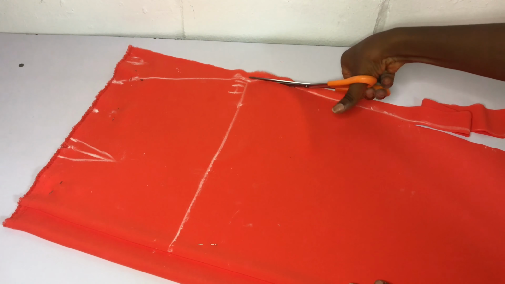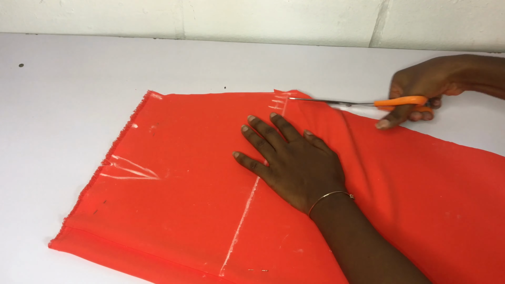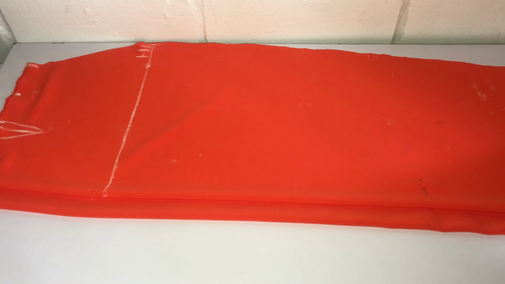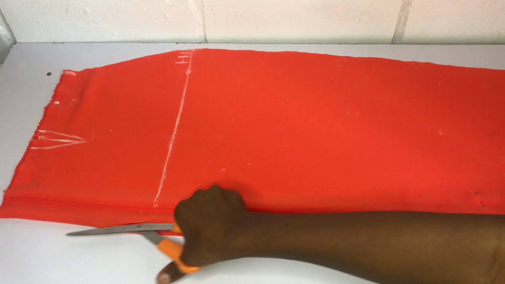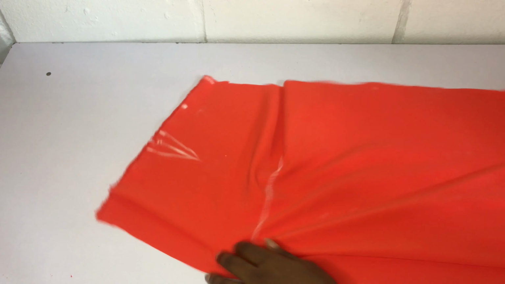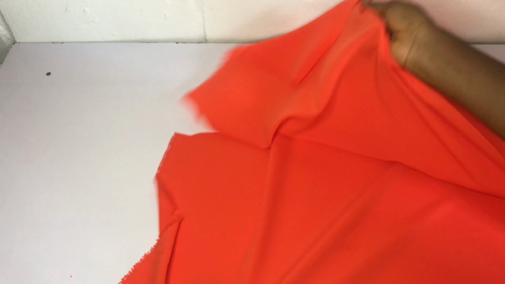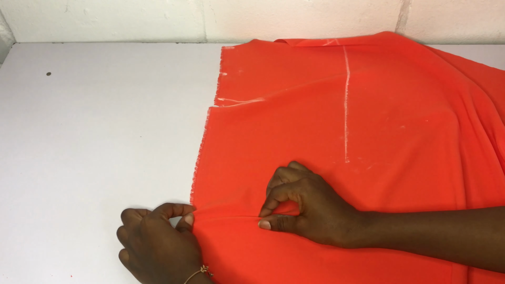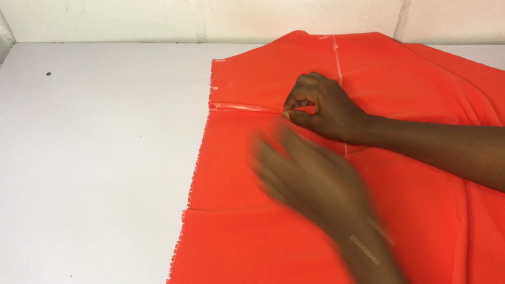I forgot to mention earlier, I'm using a crepe fabric and I'm using 3 yards for this tutorial. So you can use 2.5 yards. I'm using 3 yards because I want the sleeves to be massive. Guys, after cutting, this is what I have. I have 2 pieces for the back and 1 piece for the front. I'll go ahead and take in my dart for both the front and the back.